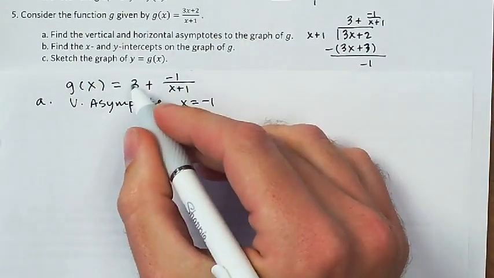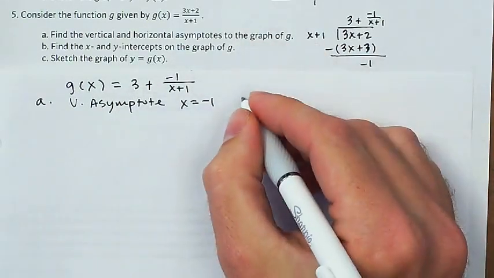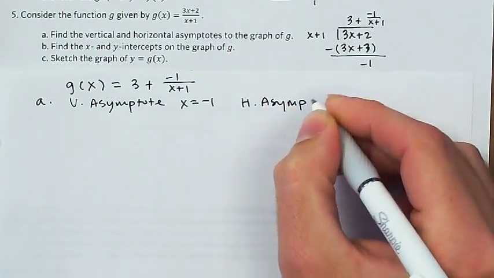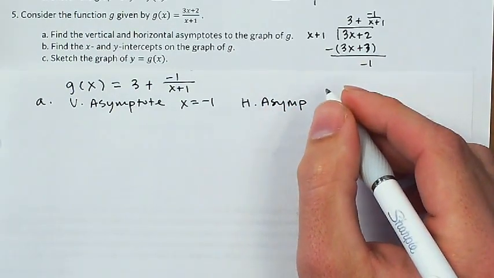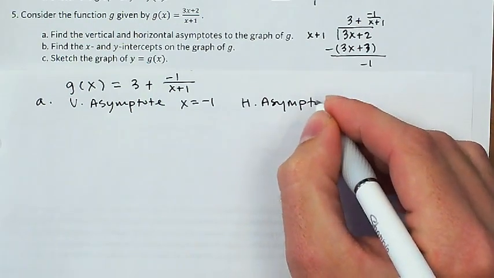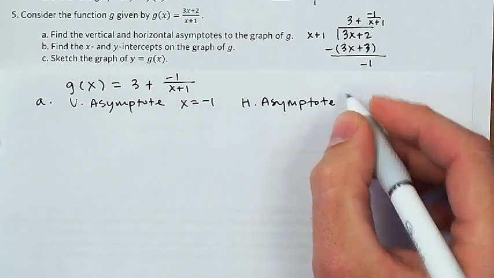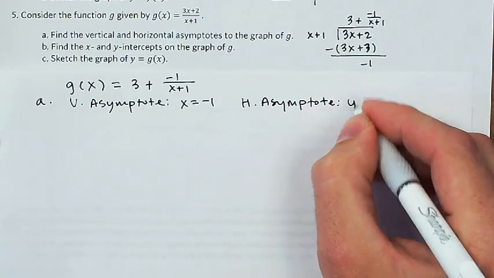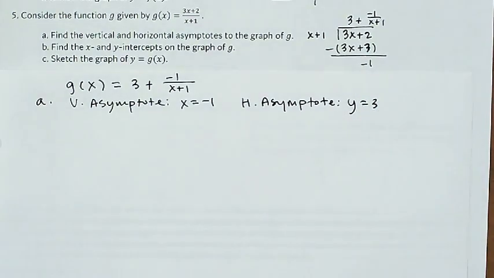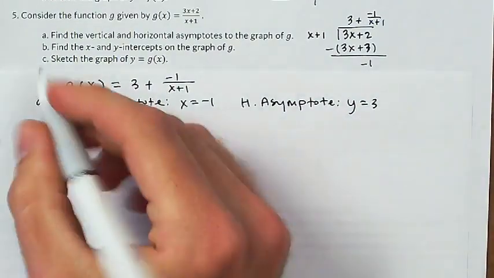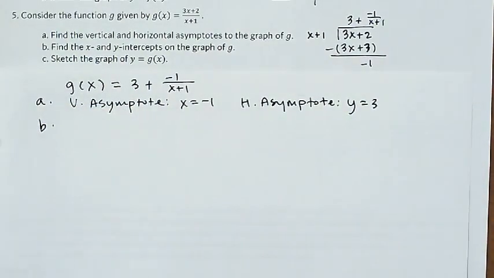And the horizontal asymptote is going to be y equals 3, because that would be the excluded value from the range. But notice that on number 4, I asked for domain and range, and on number 5, I'm asking for vertical and horizontal asymptotes. Really, it's the same question, at least in this class. Horizontal asymptote, y equals 3. For these functions that end up equivalent to something like this, it's the same. But I think I've already shown you in this class that a horizontal asymptote can be crossed.